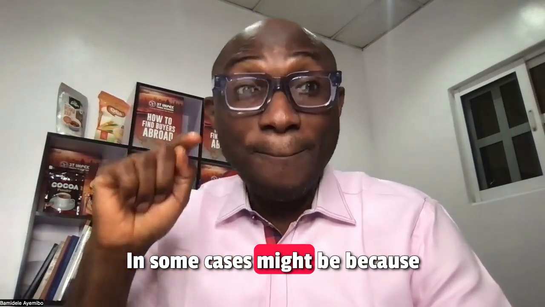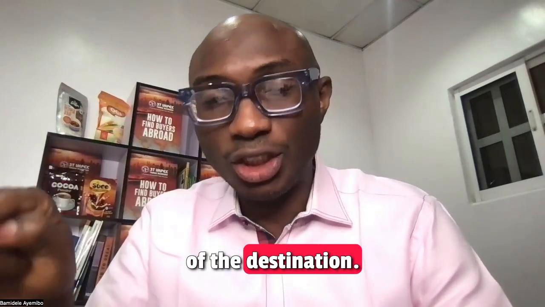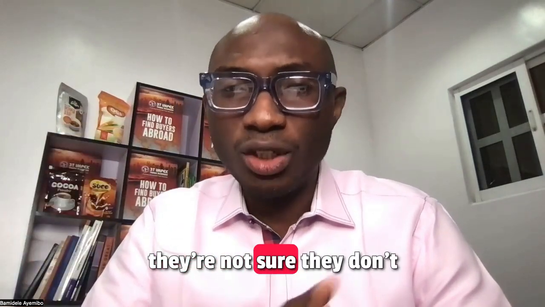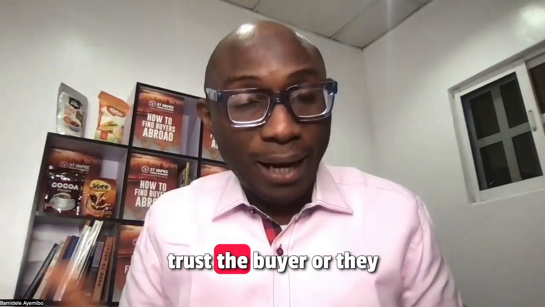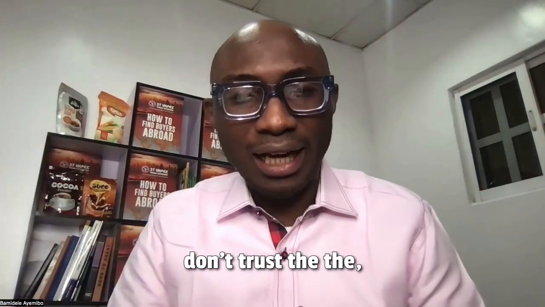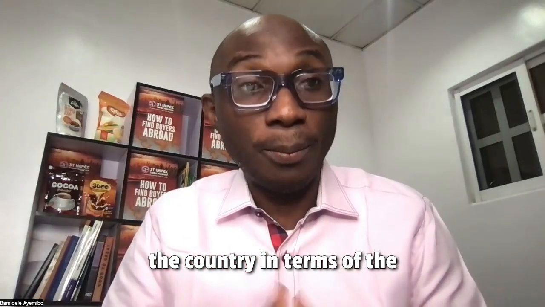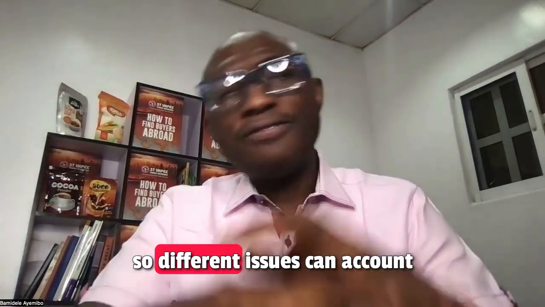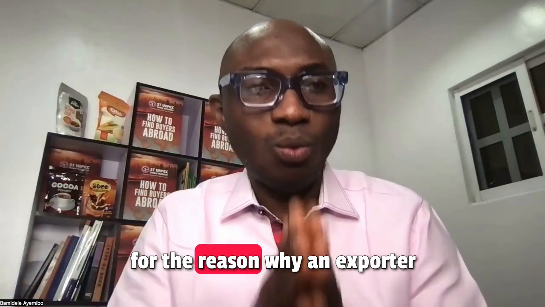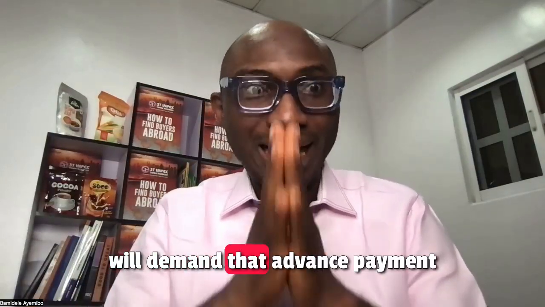In some cases, it might be because of the destination where the goods are going. They don't trust the buyer, or they don't trust the country in terms of the political and economic situation of the country. So different issues can account for the reason why an exporter will demand that advance payment be made.